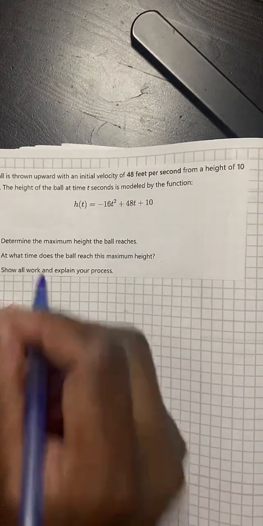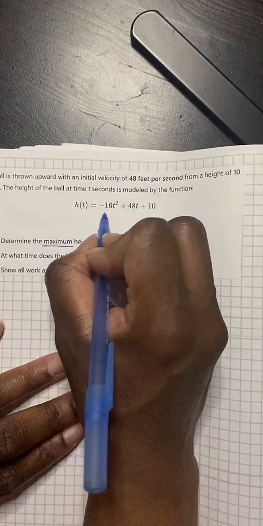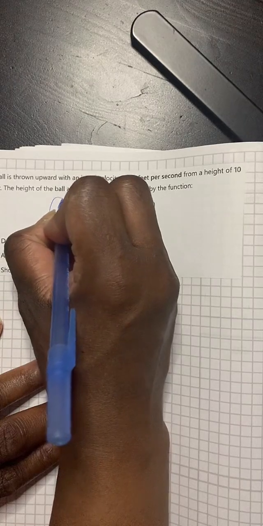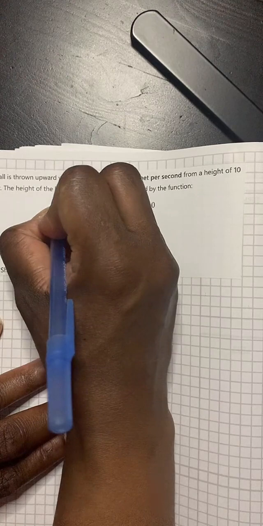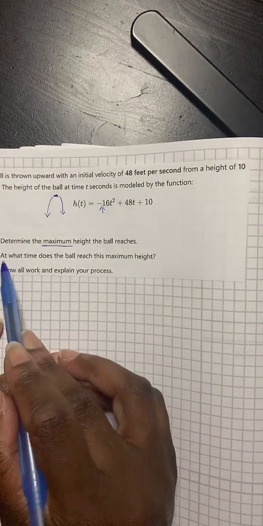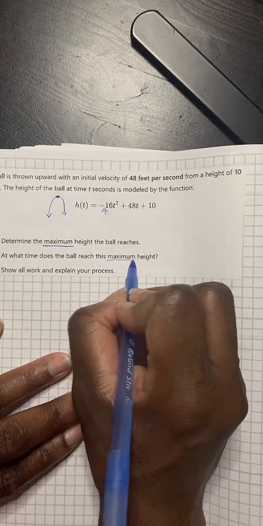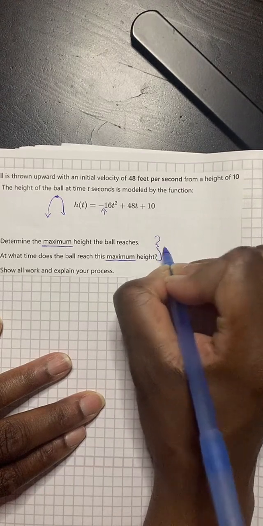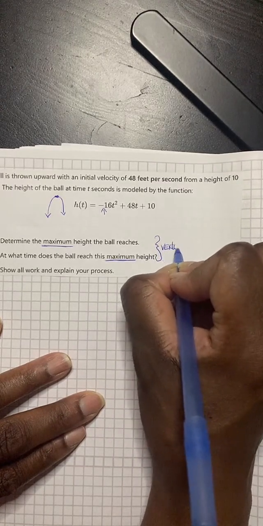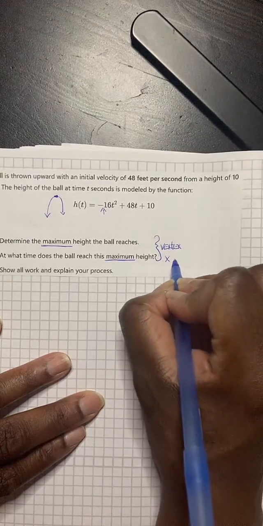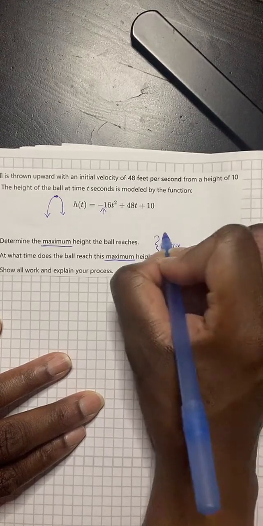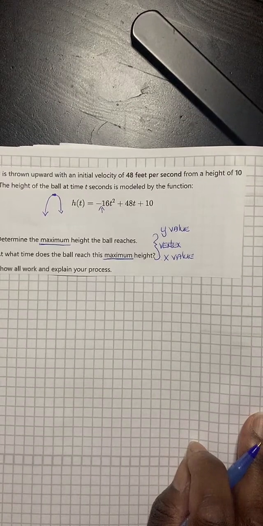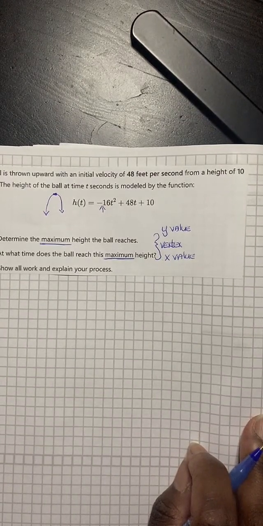What you are looking for anytime they're talking about maximum height, I notice my leading coefficient is negative. So that means my parabola is opening down like a frown. So I am going to get my maximum height. So at what time does the ball reach its maximum height? You notice they keep talking about the maximum height. Guess what they're talking about? They want to know the vertex. So your x value is going to tell you the time, whereas your y value is going to give you the actual height. So all we have to do is solve to find the vertex.